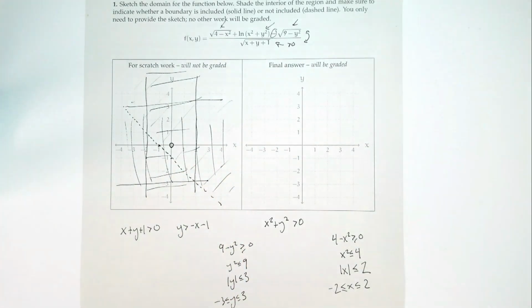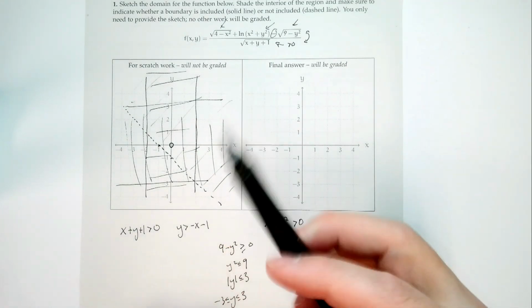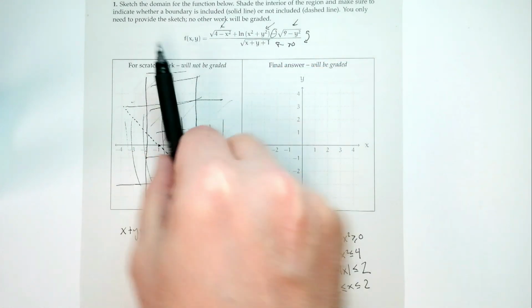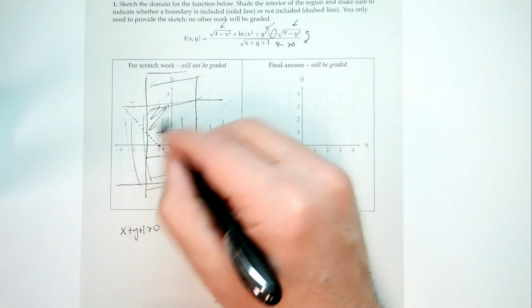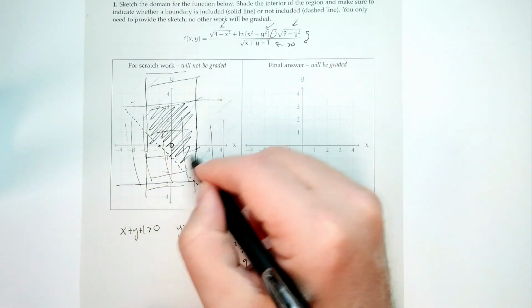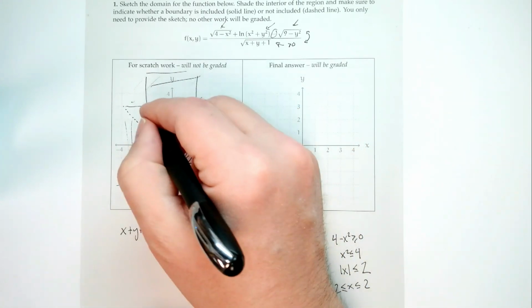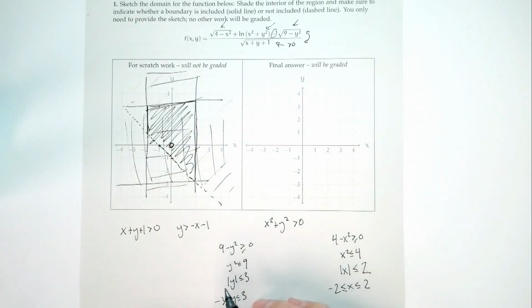Now, we've done a lot of scratch work. Let's figure out, where do they all overlap? So there's really 3 shaded regions, right? It's got to be above this line. It's got to be between these 2. It's got to be between those 2. So that's this part right here. And we say, all right, we're going to include our edges. Remember, this edge is a dotted edge, but make sure we throw out 0, 0.